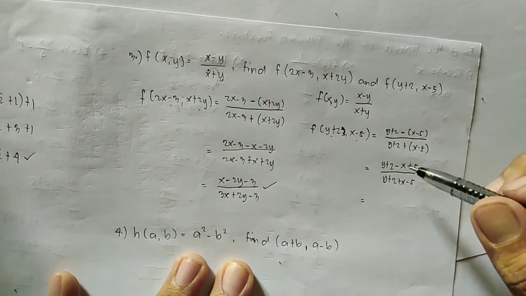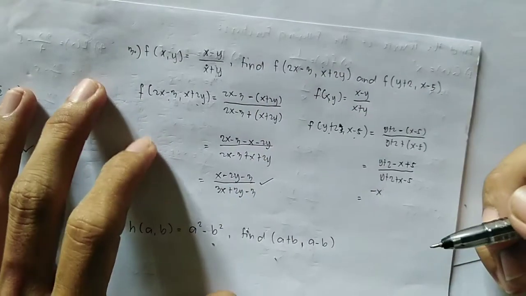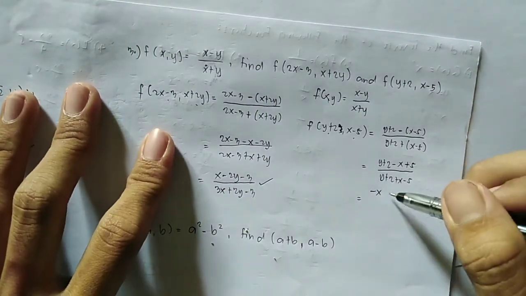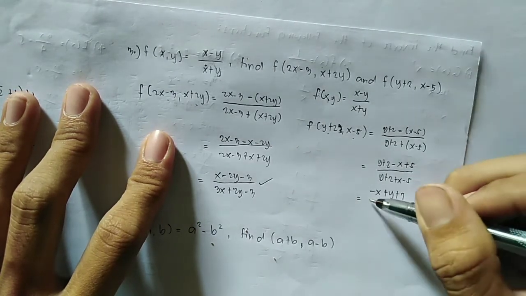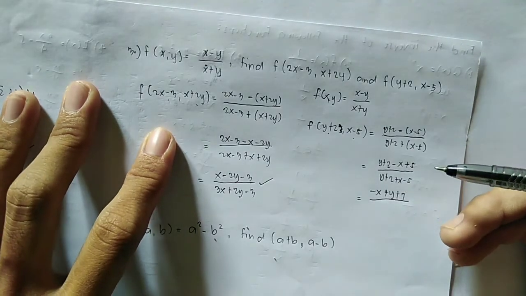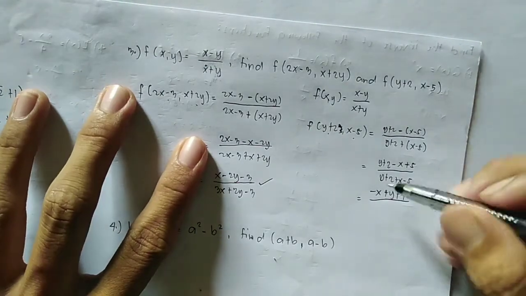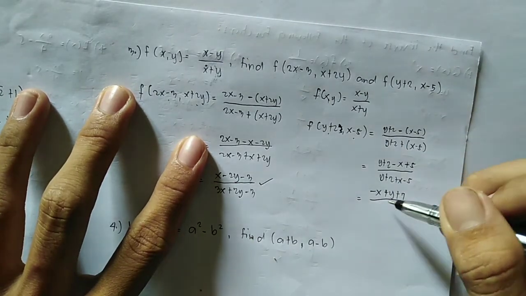So we have to combine like terms. Our like terms in the numerator are 2 and 5. So we have negative x plus y, and 2 plus 5, that is positive 7. On the denominator, we have common terms, which are 2 and negative 5, so we have to combine those.